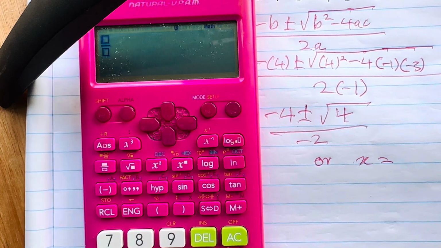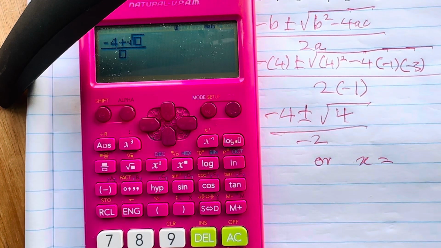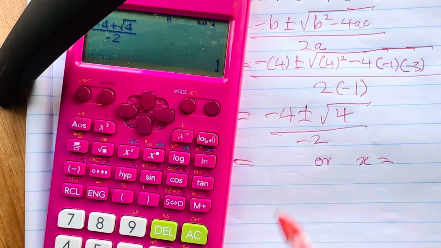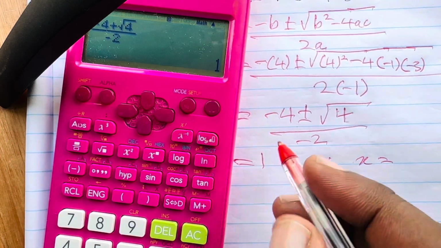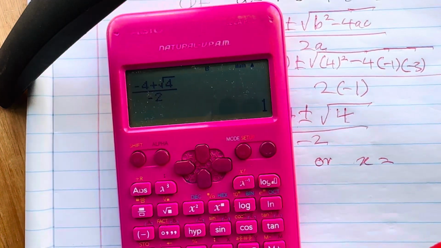Negative 4 plus root of 4, divided by negative 2. We get 1. The value of x is equal to 1. You don't assume this, you just press it in your calculator and you get the solution.